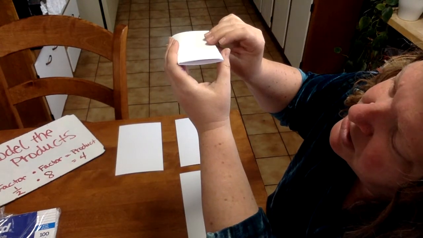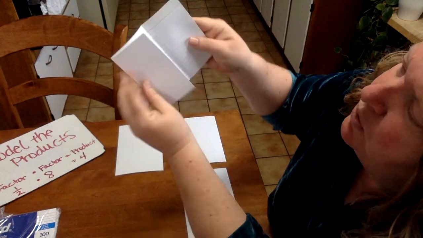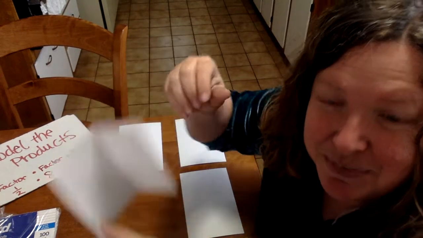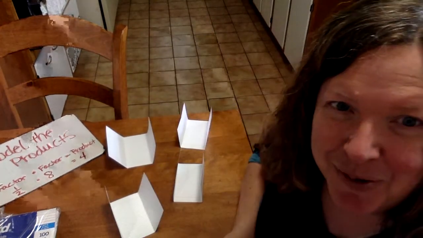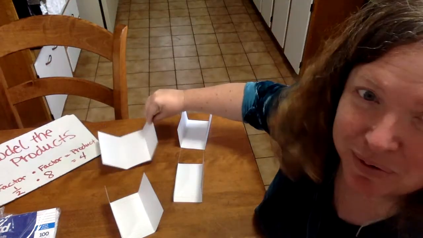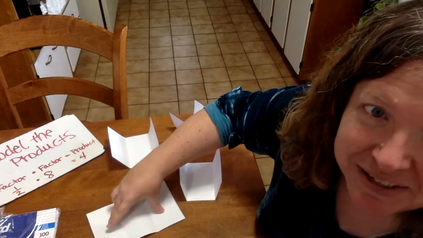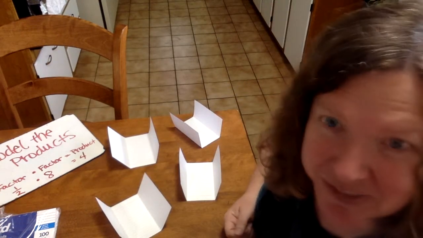Now you want to adjust it a little bit so they're about the same. We're going to pretend that those are the same. I'm going to do that 3 more times. Okay, so if you're in the same boat as I am now, you've got 4 pieces all folded. You can see them very nicely folded into thirds.